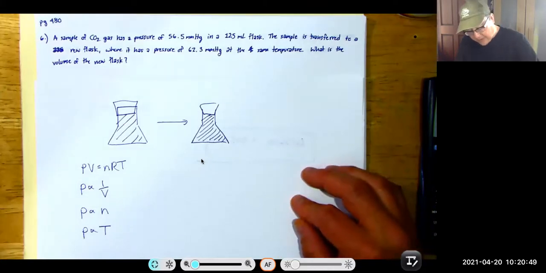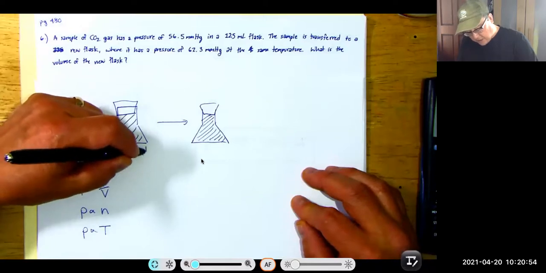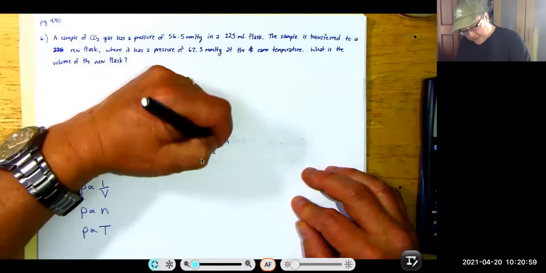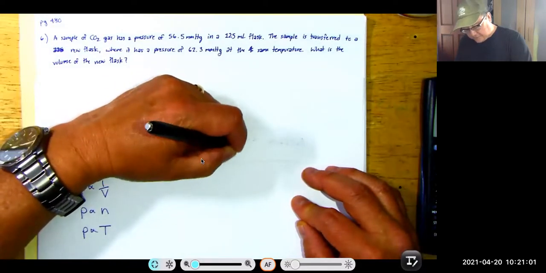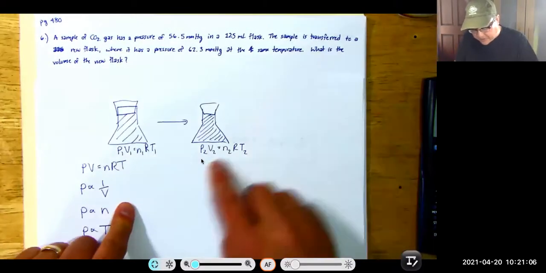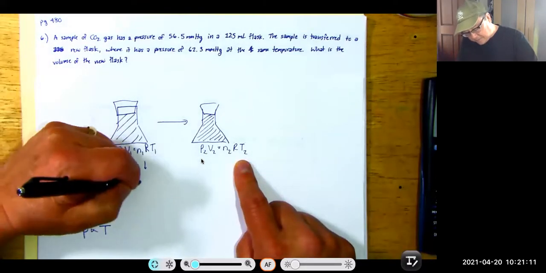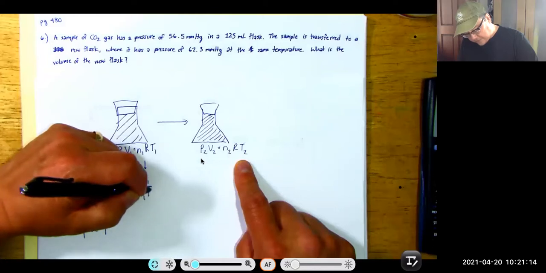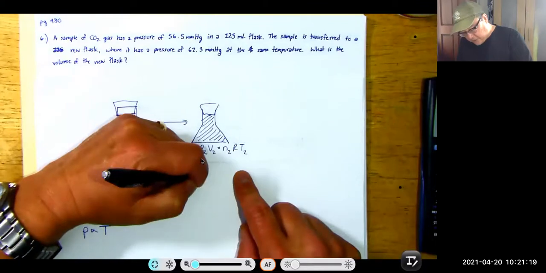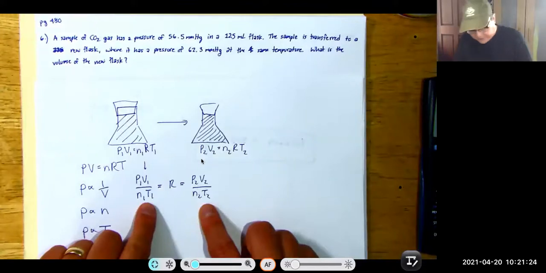So here, we have P1 V1 equals N1 R T1, and here we have P2 V2 equals N2 R T2. Now notice they say that it's at the same temperature, so that means T1 equals T2. Now this becomes P1 V1 over N1 T1 is equal to R, and this also becomes P2 V2 over N2 T2 is equal to R. Now if T1 equals T2, they go away.